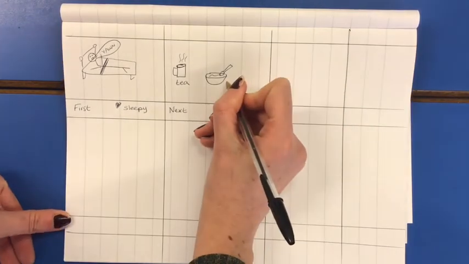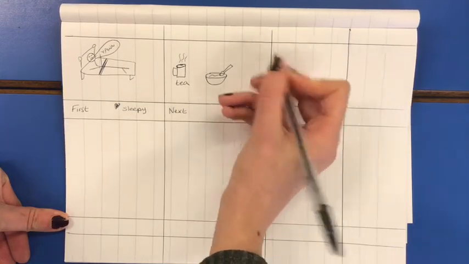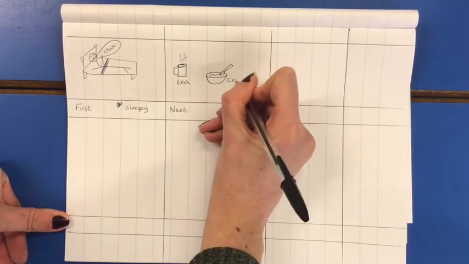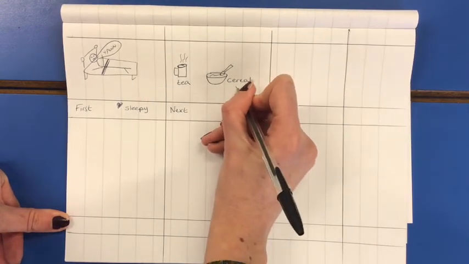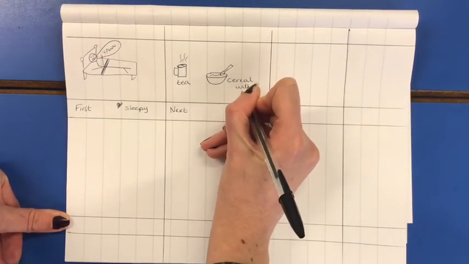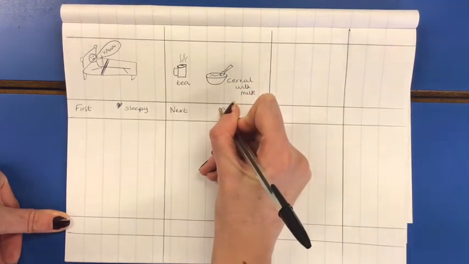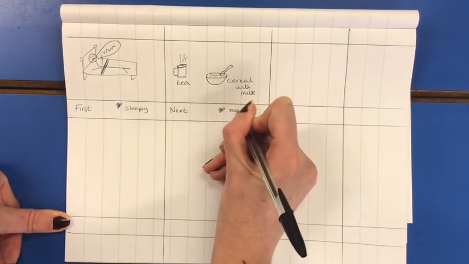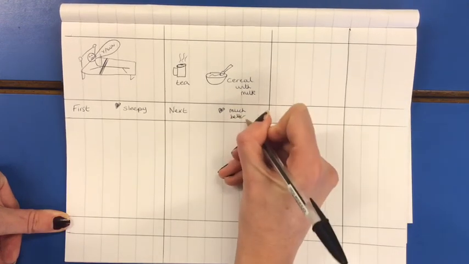And I might write here a little reminder of what I had. I had cereal with milk, and I was feeling much better, more awake.